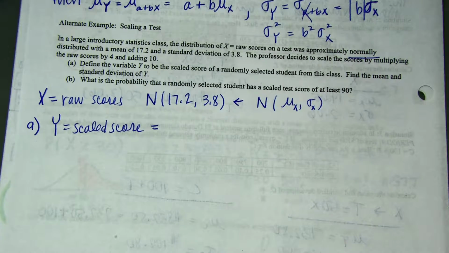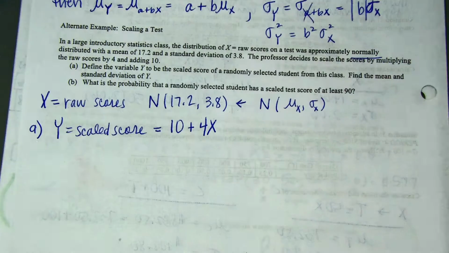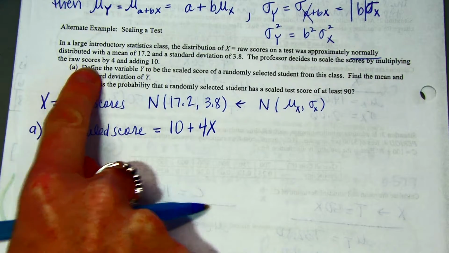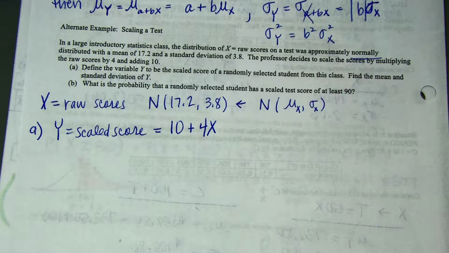Yes. What would you say? N plus 4x. Yeah, it just says multiply the raw scores by 4 and add 10. If you want to write 4x plus 10, you could write that too. So, not supposed to be tricky here.